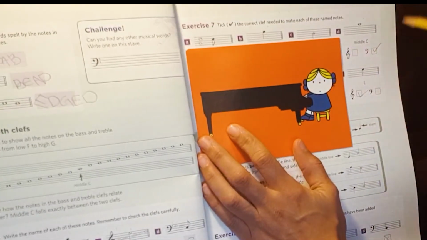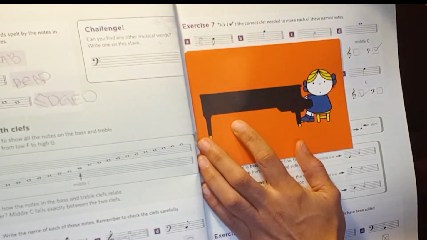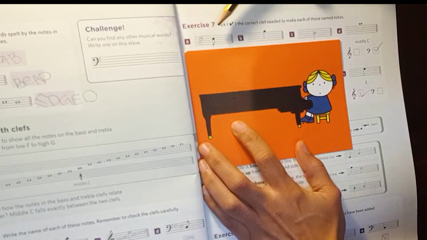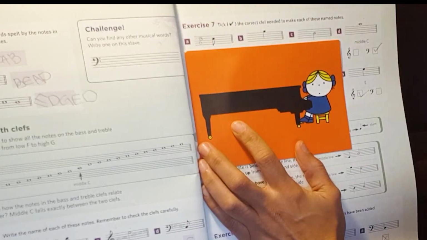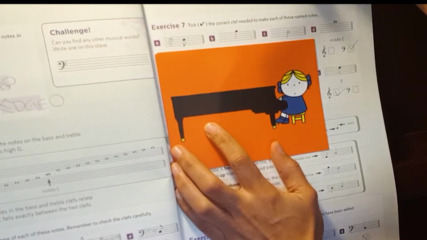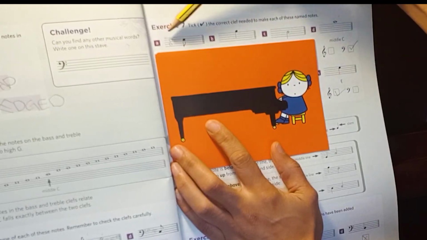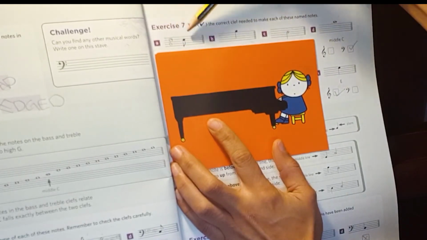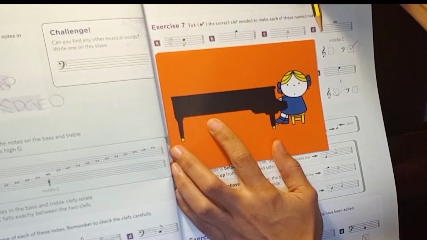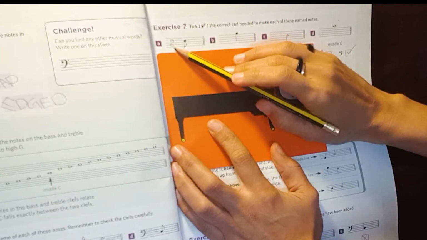Exercise 7. Tick the correct clef needed to make each of these named notes. You don't have a clef here, so you're going to have to guess if it's a treble or bass clef. Look at the note. Use your strategy about the G clef and F clef.